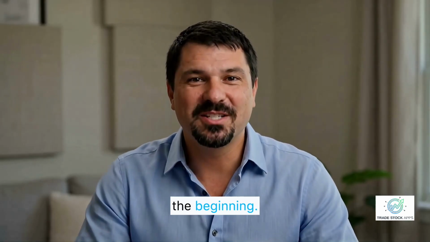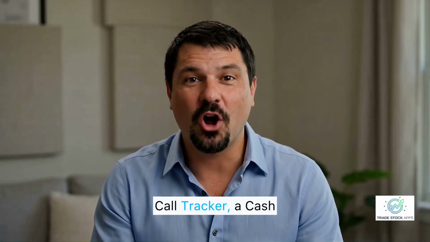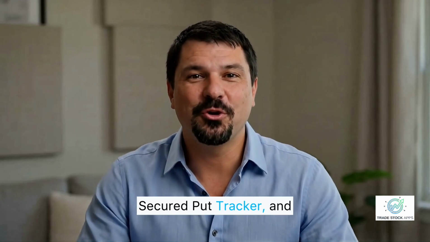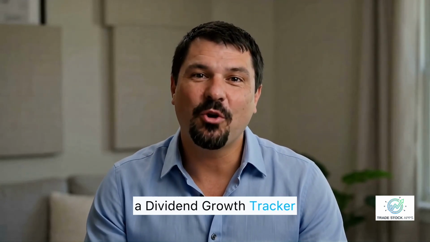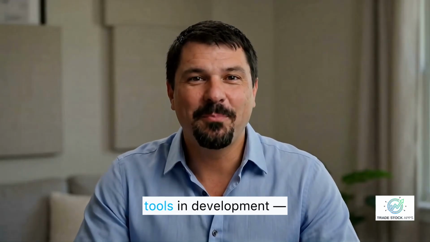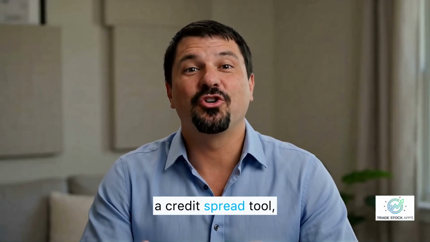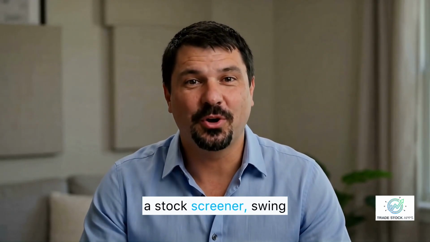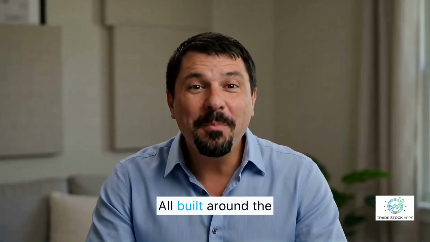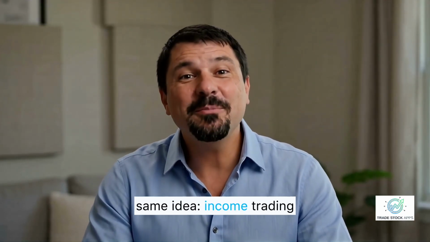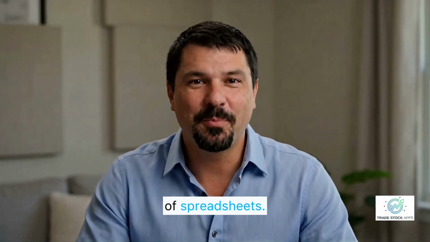And this is just the beginning. We've got a covered call tracker, a cash secured put tracker, and a dividend growth tracker already live and more tools in development. A credit spread tool, a stock screener, swing trader tool. All built around the same idea. Income trading shouldn't require a wall of spreadsheets.